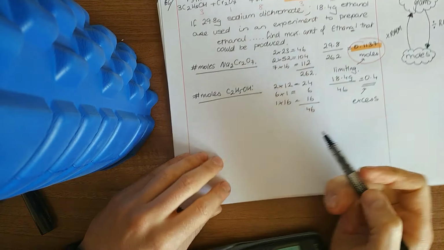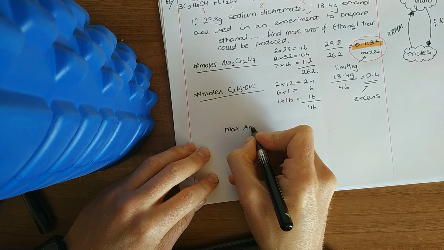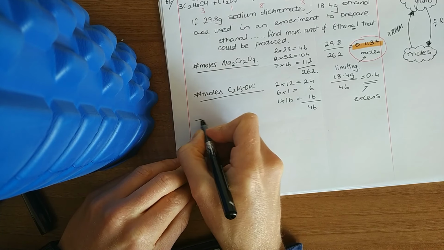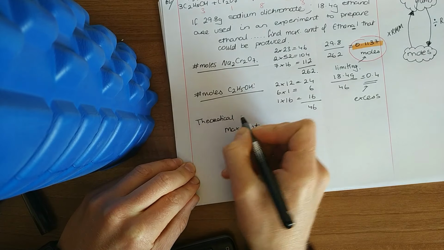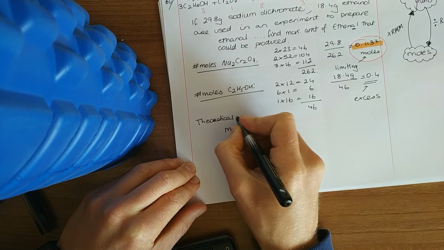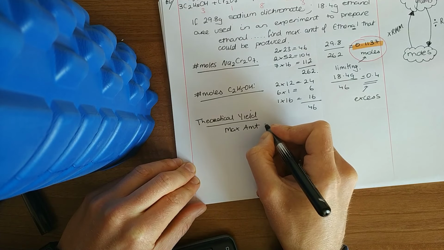So max amount of ethanol. This is known as our theoretical yield. We'll show you now in the next one, looking at percentage yields. So max amount formed.